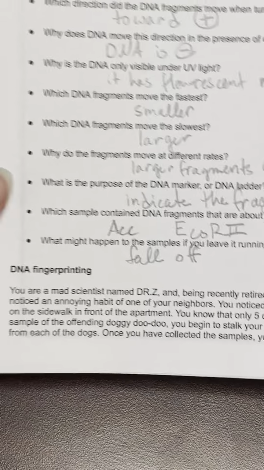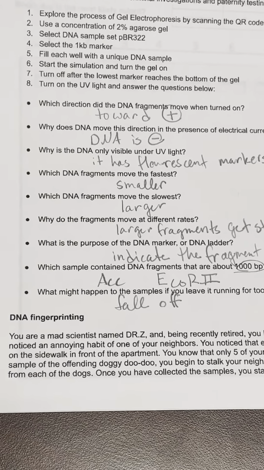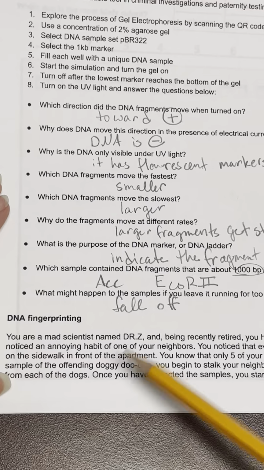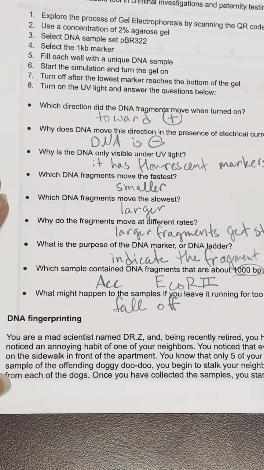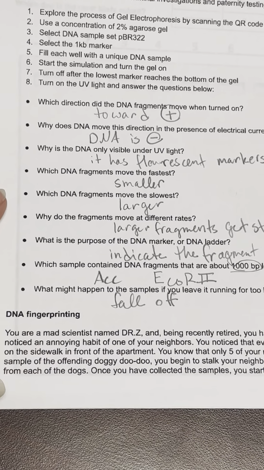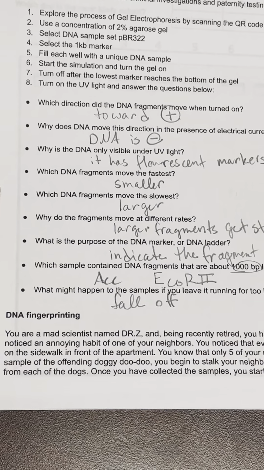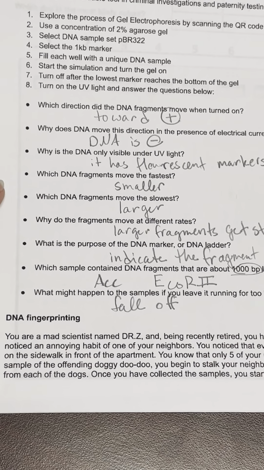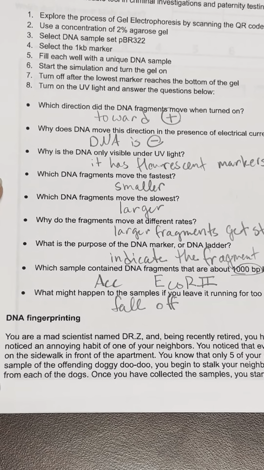So in this section called DNA fingerprinting, it says that you are a scientist named Dr. Z and you are recently retired, so you have some extra time on your hands. And you get really annoyed with one of your neighbors because every morning you step out and there's dog poop on your porch. Ugh. So what you do, being a mad scientist, is you collect all the poop. And you follow each one of your neighbors that has a dog and you collect their poop because you want to know who's pooping on your front porch.